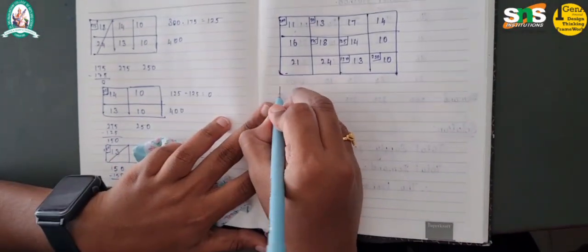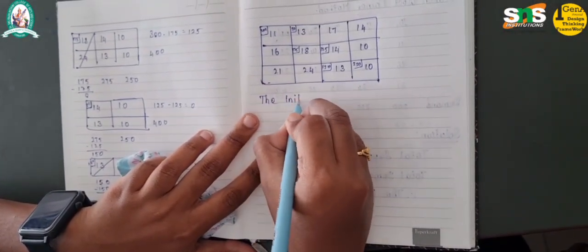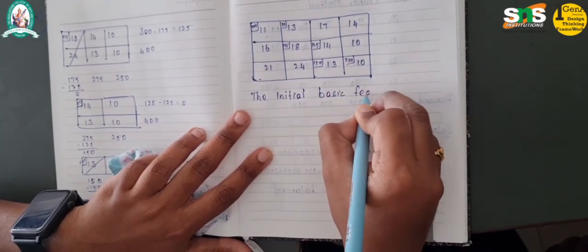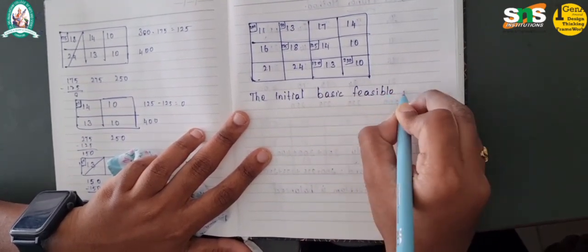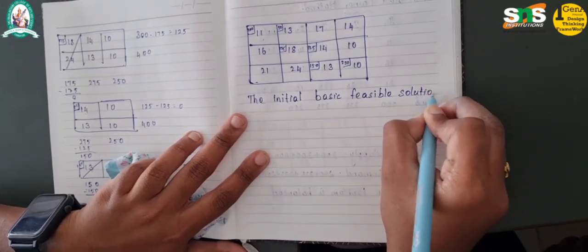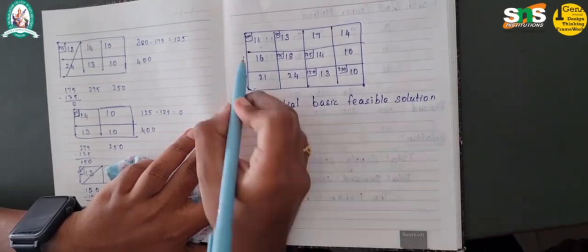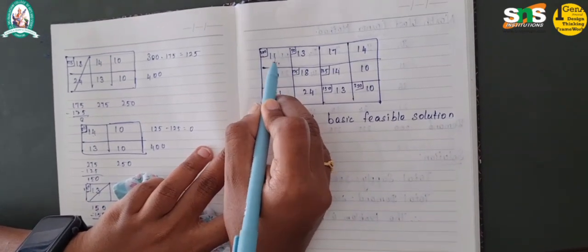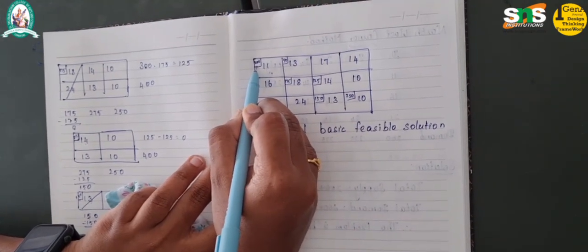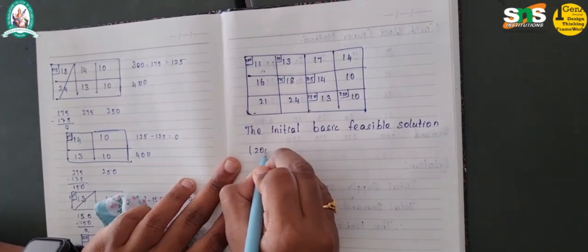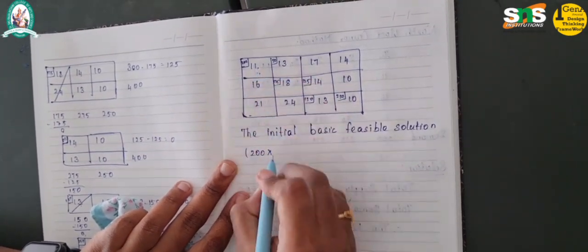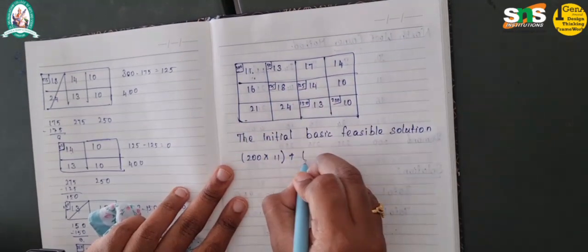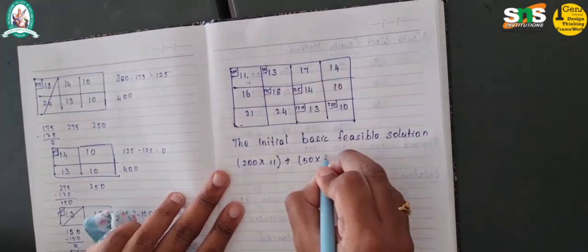The next step, we are going to find the initial basic feasible solution. The initial basic feasible solution is calculated by multiplying the allocated value with the respective cost value. So in the first step, the allocated value will be 200. So 200 into the respective value 11. Then plus, the next allocated value will be 50. So 50 into 13.